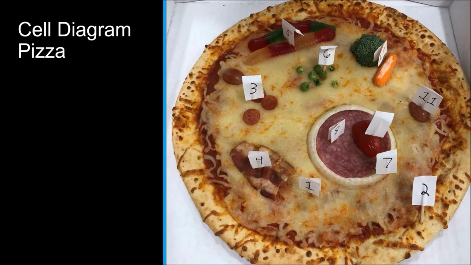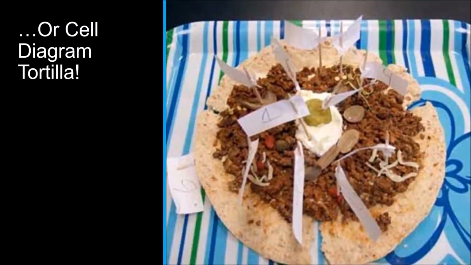cells. So I have a link down in the description that can explain what all of those different things are. For example, that ring in the middle, that's an onion. That's the nucleus of the cell. That's the part of the cell that has a code in it that tells the cell how to make more cells. You could also do a cell diagram with a tortilla using different kinds of food.